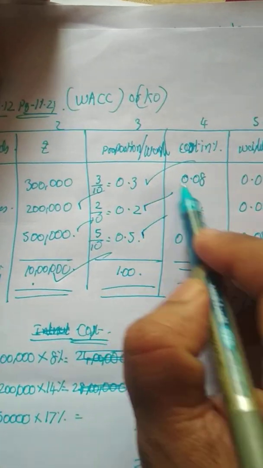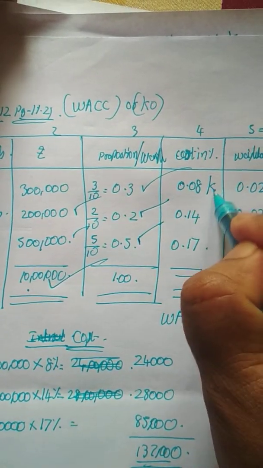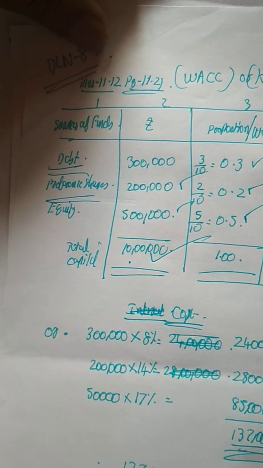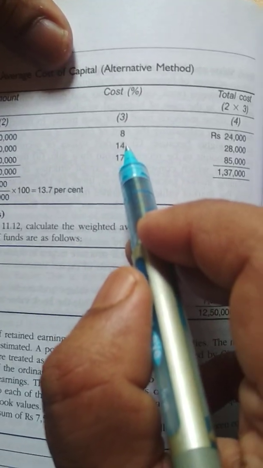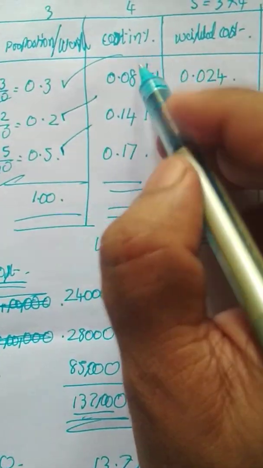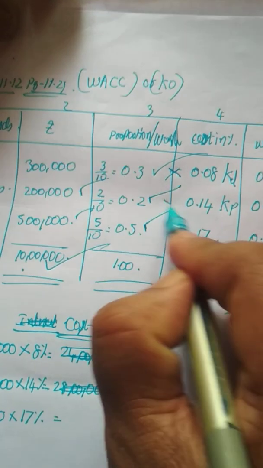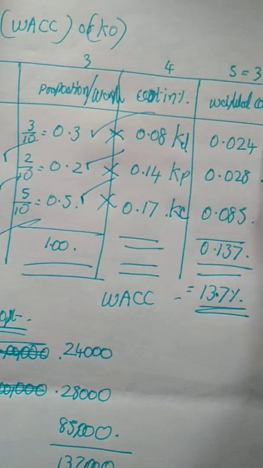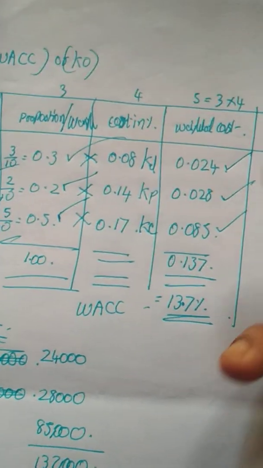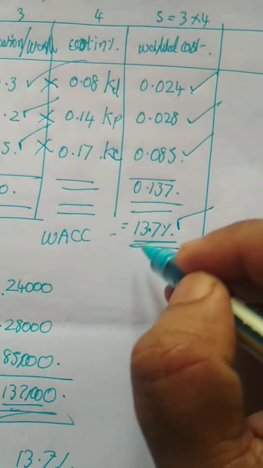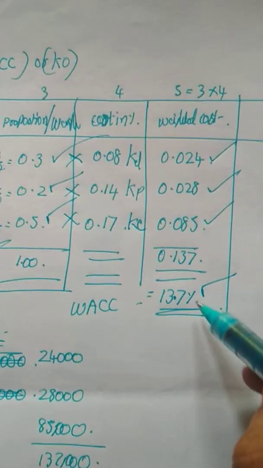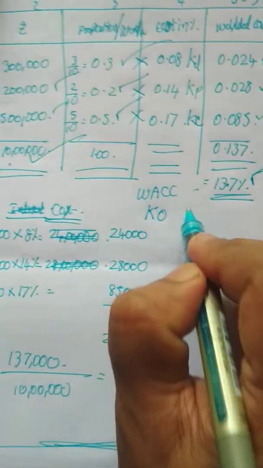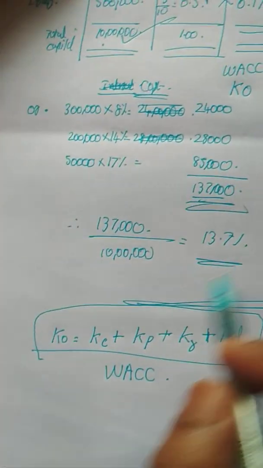We will find the proportion and multiply it with the cost of debt for debt, cost of preference shares for preference, and cost of equity for equity, as given in the question: 8% for cost of debt KD, 14% for preference shares KP, and 17% for KE. Cost in percentage we convert into decimals and multiply with the proportion weight. We will get the weighted cost. Adding these together, we get the weighted average cost of capital, which is nothing but KO.